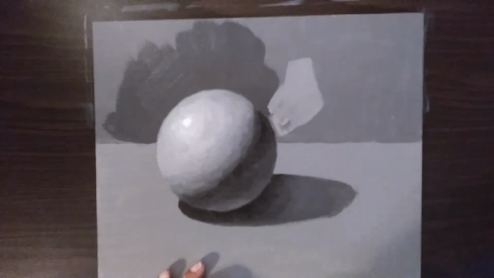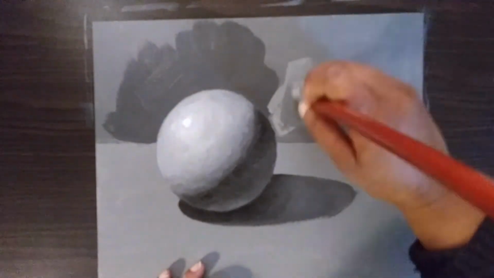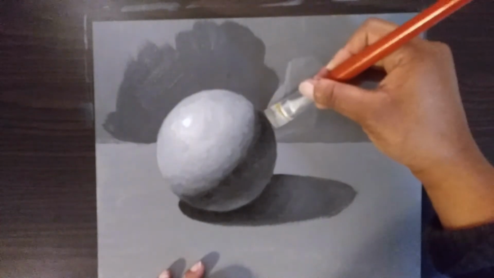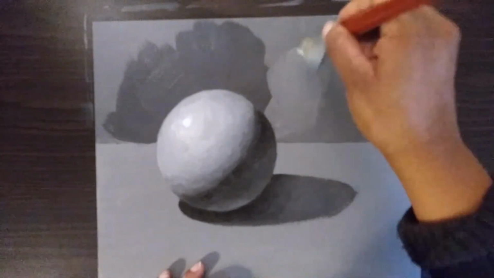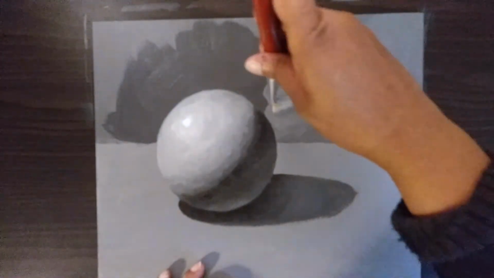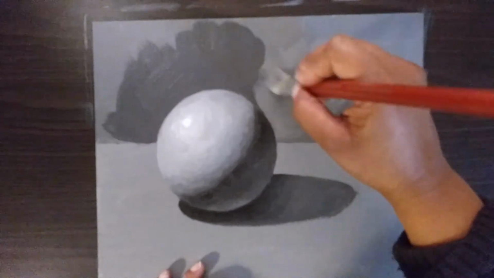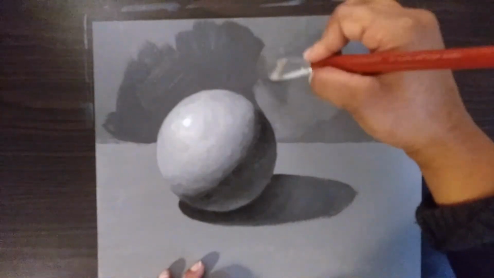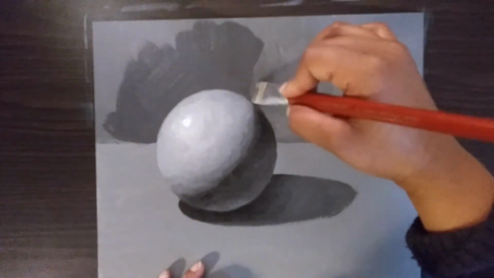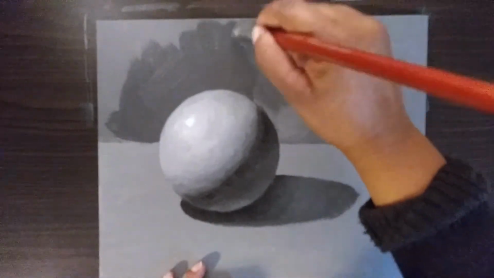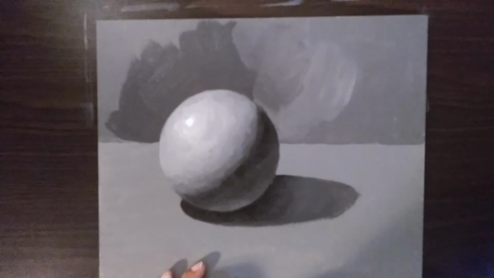I am not getting the value that I want. Trying to get a little bit of a gradation in.